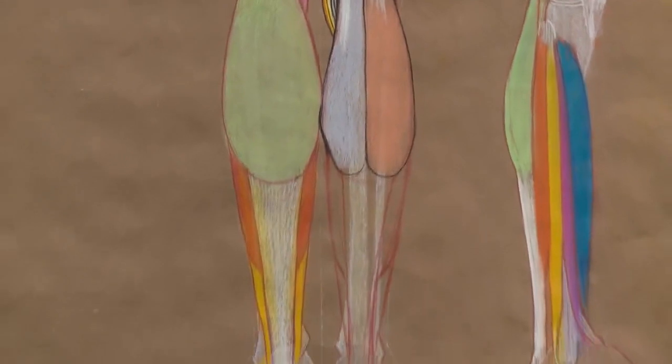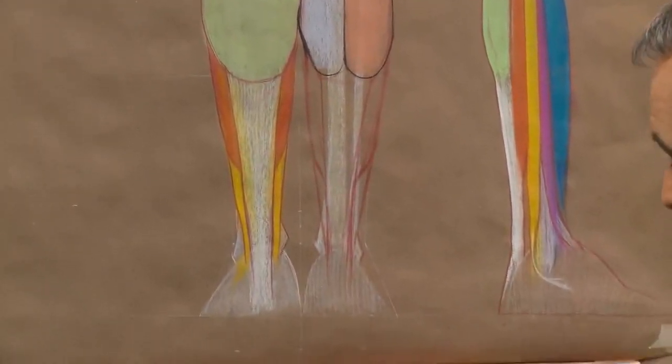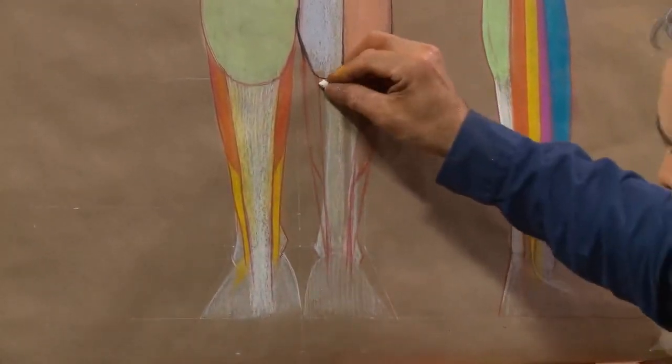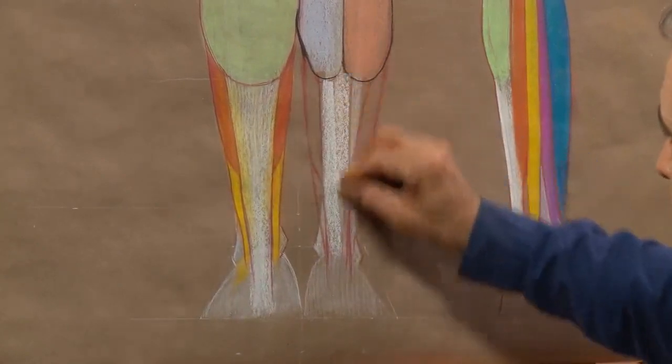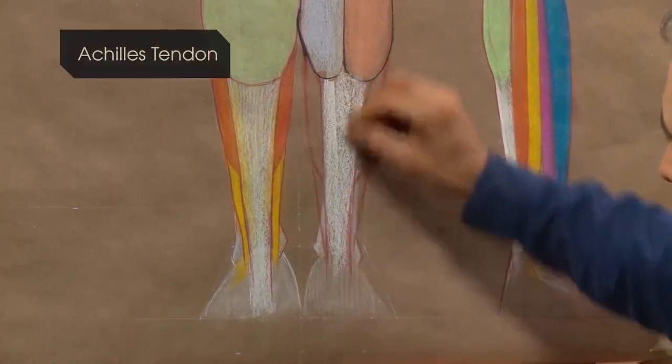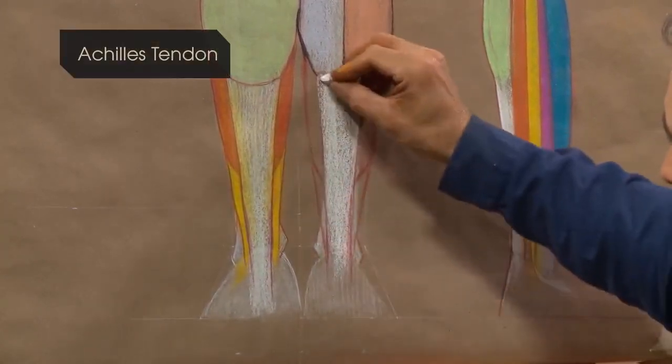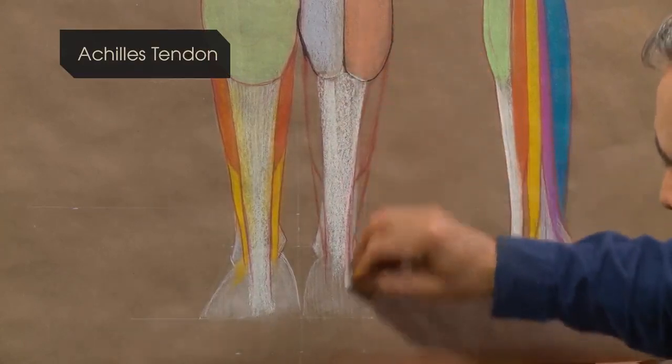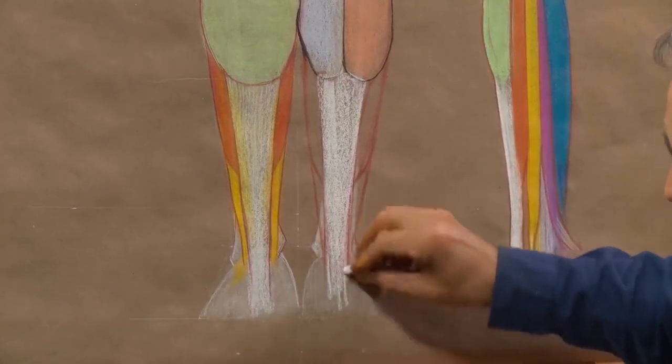Okay, so now let's move down past the gastrocs, the two gastrocnemii. Below them, I'm going to have the Achilles tendon at the bottom in here. Achilles tendon.